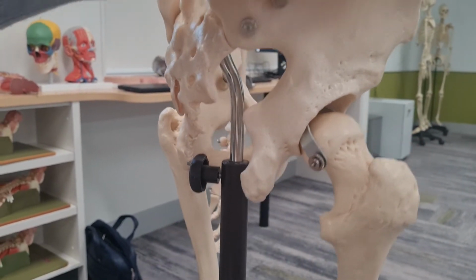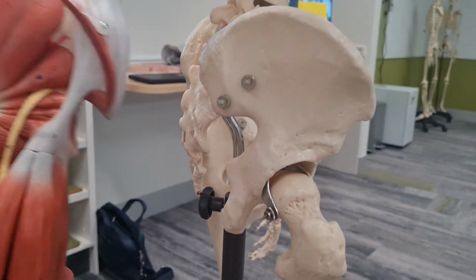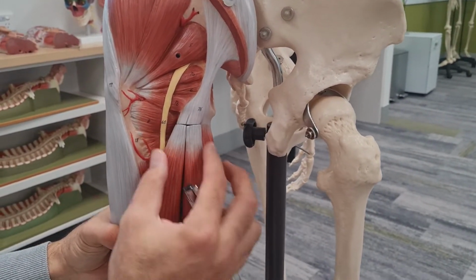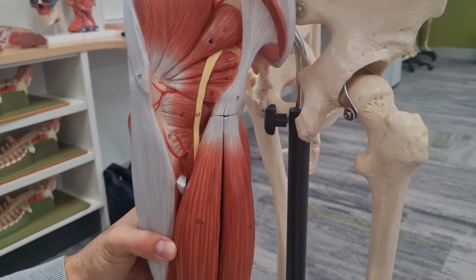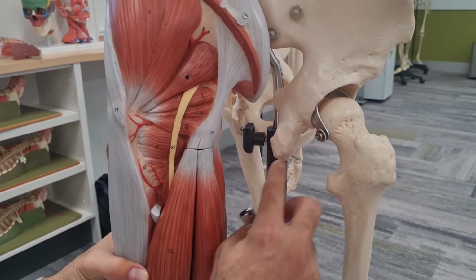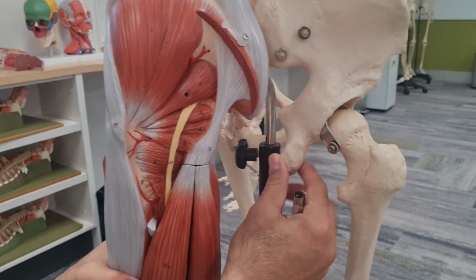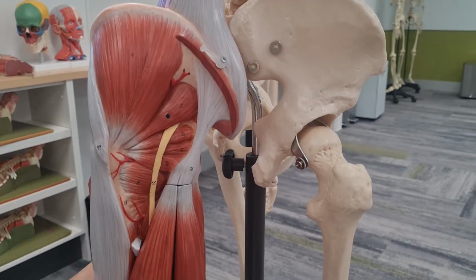So I will show you. You see, here is the ischial tuberosity, and all these hamstring muscles attach to this roughness or rough area, which is called ischial tuberosity.